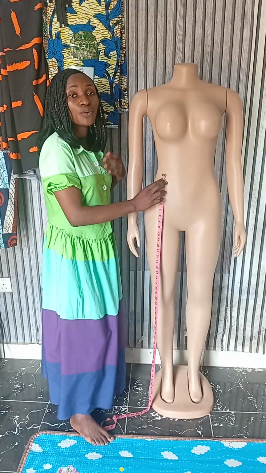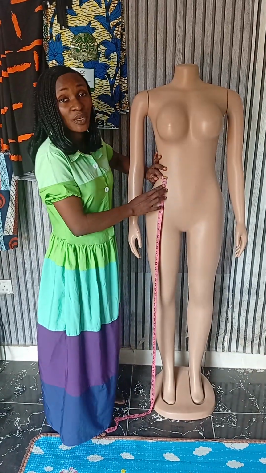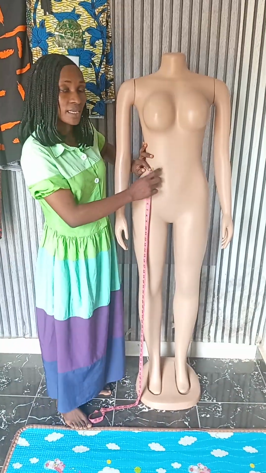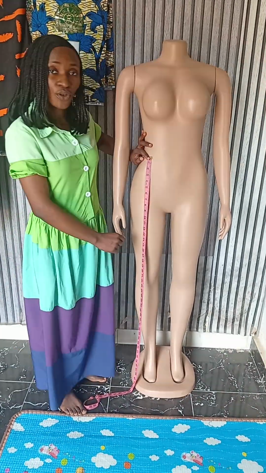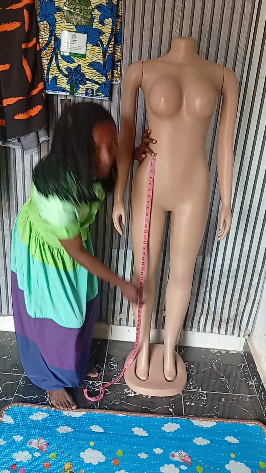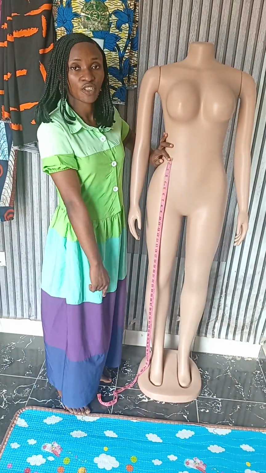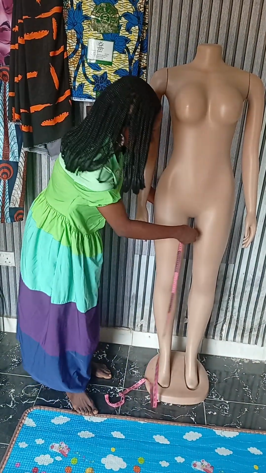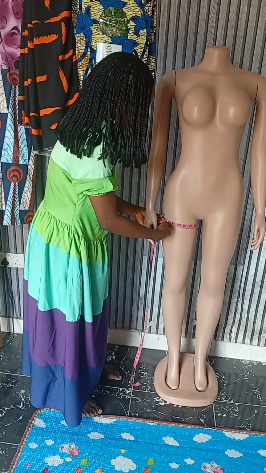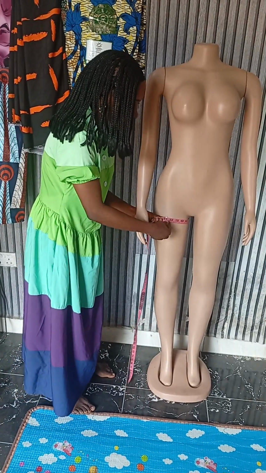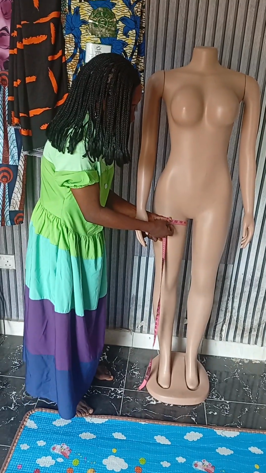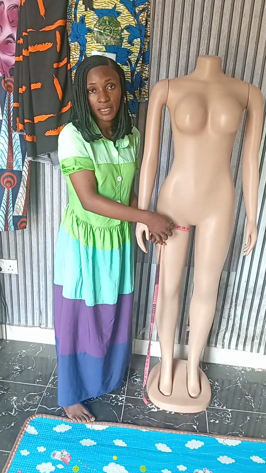Next we'll be considering how to take a measurement for a trouser. Taking a measurement for a trouser, you still start from the waist measurement here, and then you get the length of the trouser, either a short trouser or a long trouser. You take the length measurement of the trouser, and then you take the lap measurement of the trouser. You have to know the lap measurement of the trouser. That is the thigh measurement of the trouser. For this mannequin, we have 23 inches.